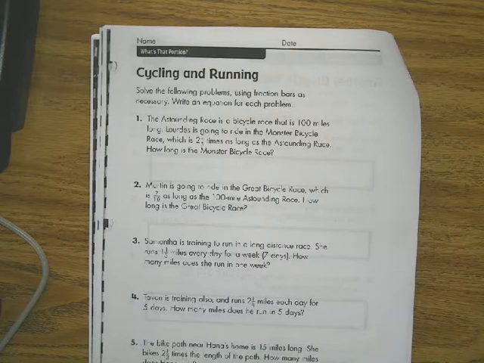Alright, cycling and running. So, we have been talking about Ride the Rockies, and we've been comparing that to the bike race that is in our book. And we've been talking about how you should go about training and how far it is on a path. Everybody remember that conversation? Yeah. Jasmine, you have a comment?